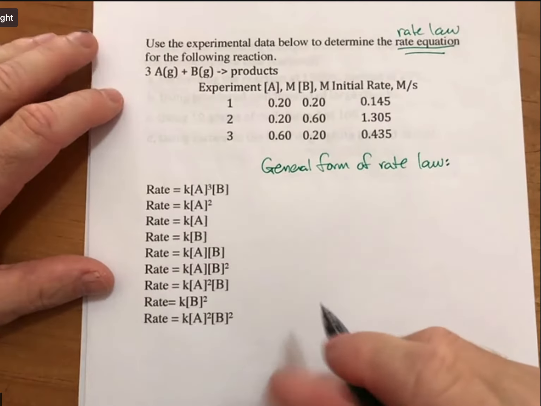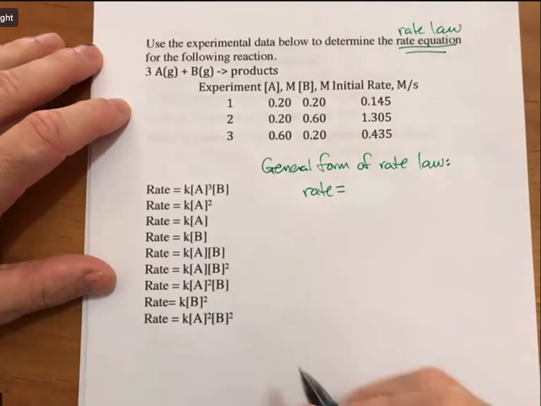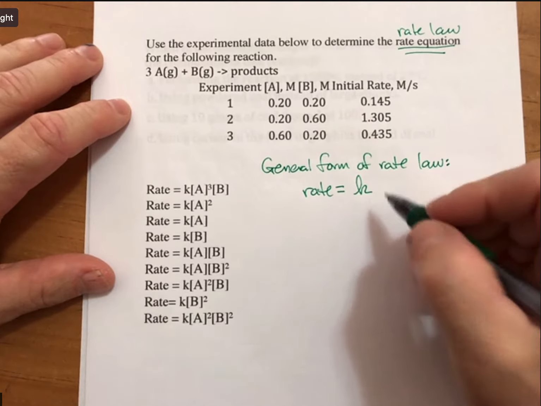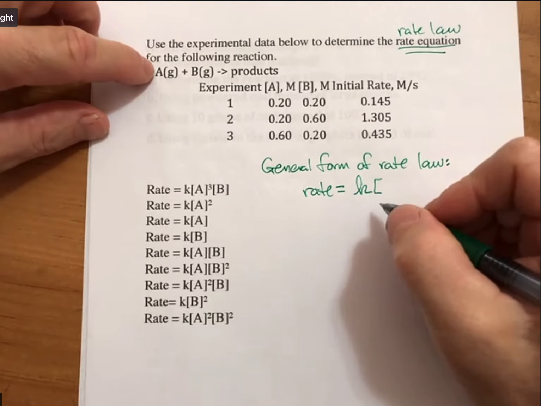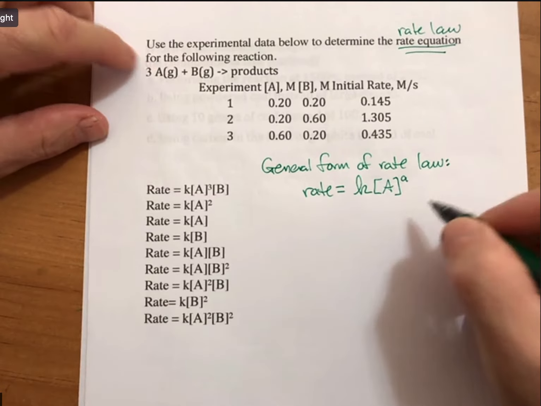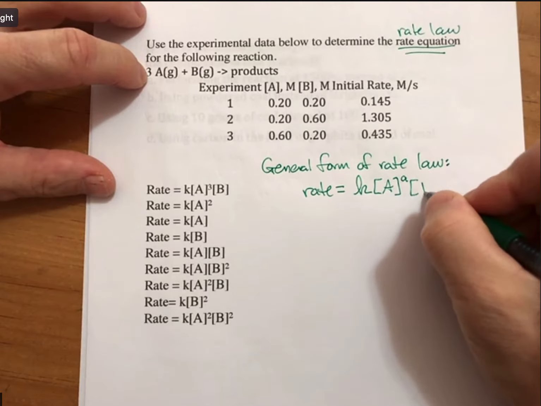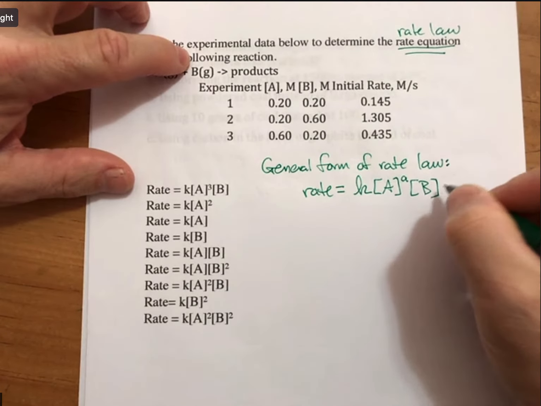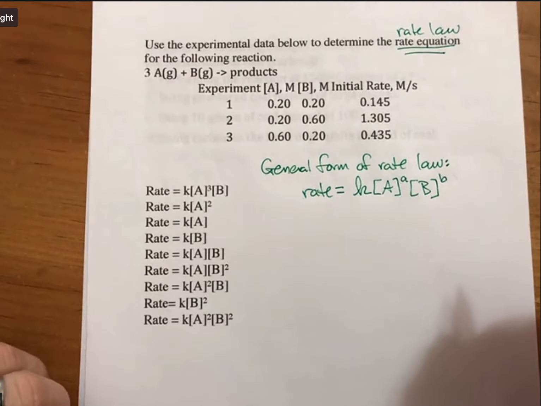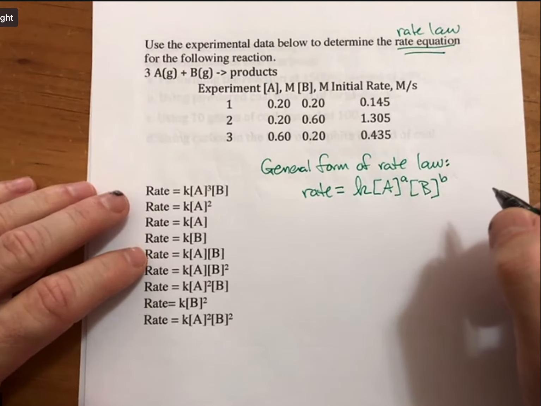And the general form says rate equals lowercase k, which is our rate constant, times concentration of the first reactant raised to some exponent that may or may not be 3 times the concentration of the other reactant raised to some exponent. And you can use a or b here, you can use x and y, it doesn't matter.